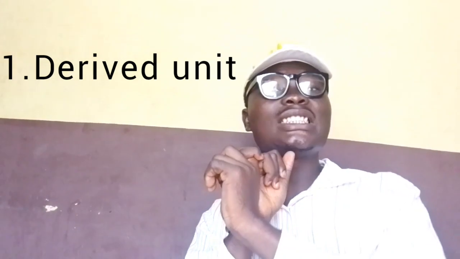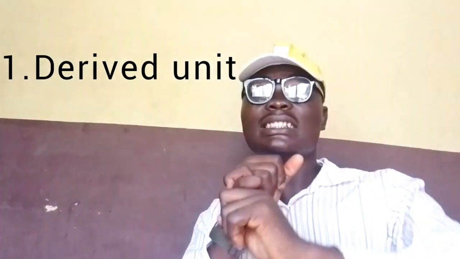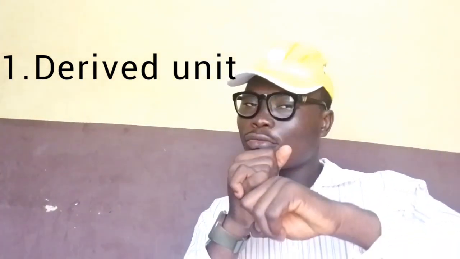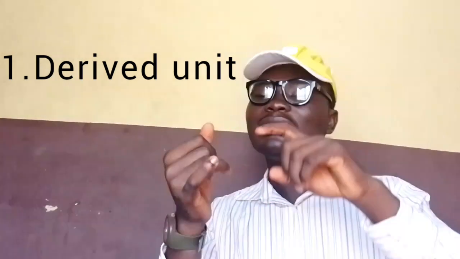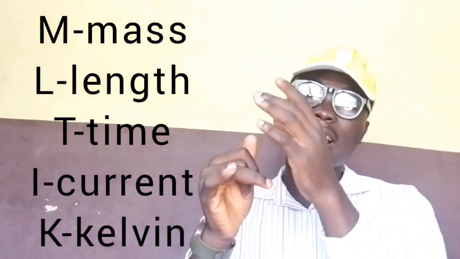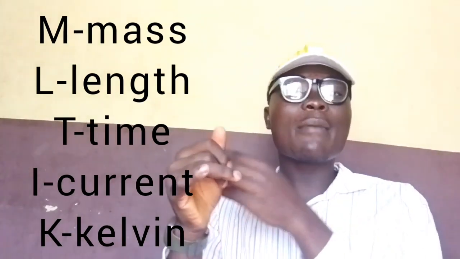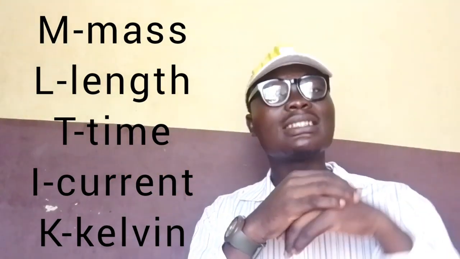The first step is to write out the derived unit of that particular quantity. The second thing you need to do is to compare that unit to the MLTIK. M means mass, L means length, T means time, I means electric current, and K means Kelvin.